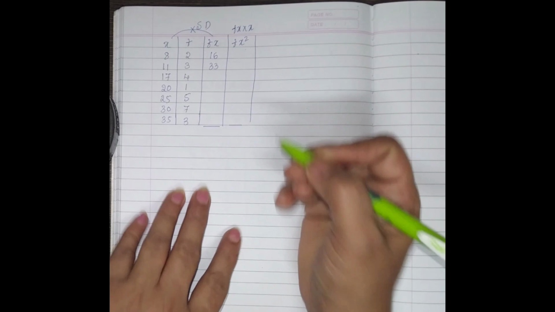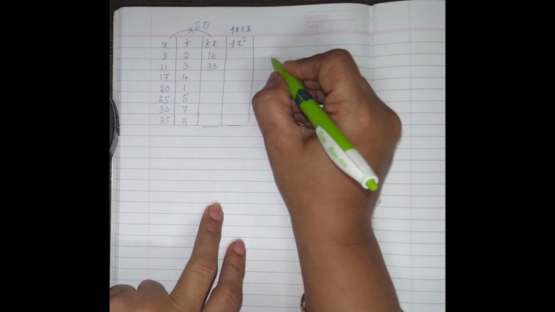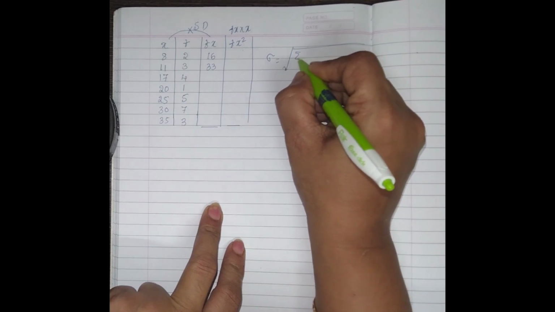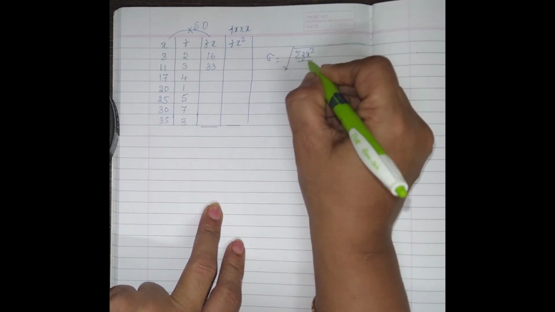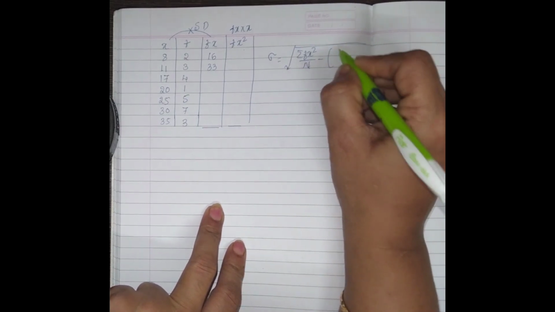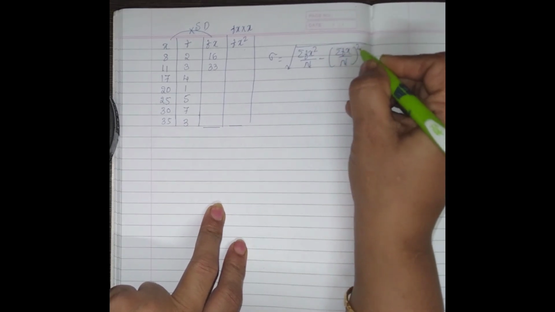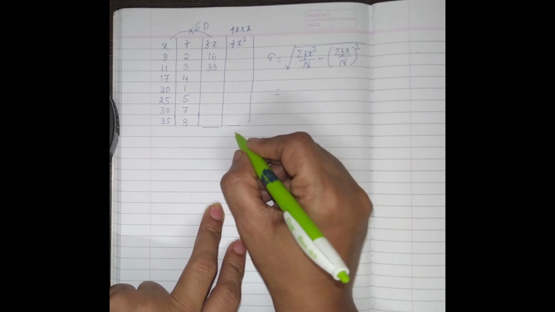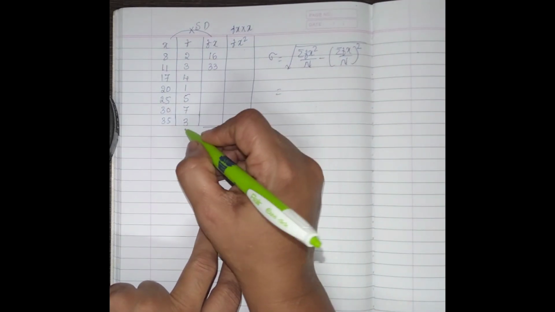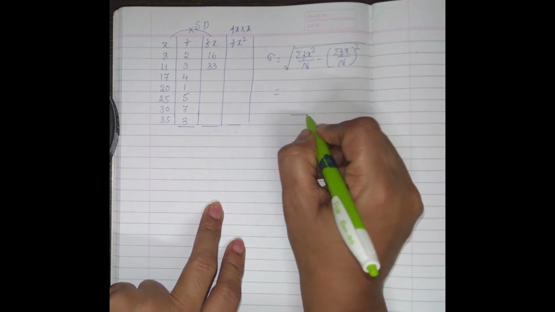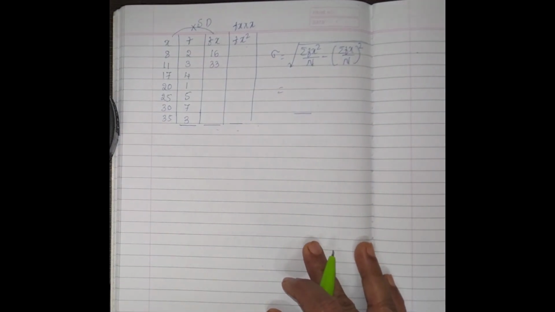You take the totals of these two and substitute into the formula: square root of summation of fx square divided by capital N minus the sum of fx divided by capital N whole square. Capital N is the total of frequency. You substitute these values and you get the answer, sigma equals 1.